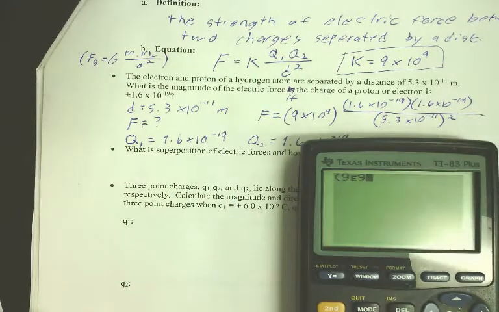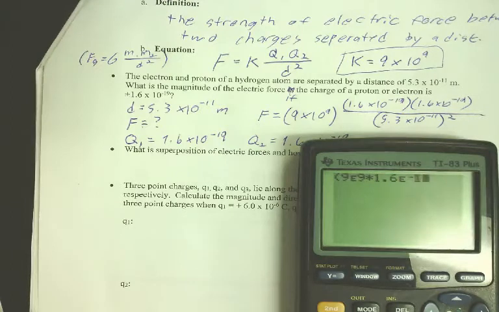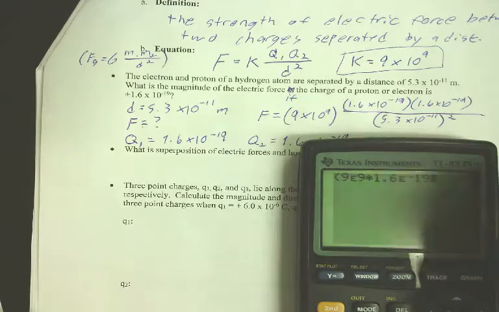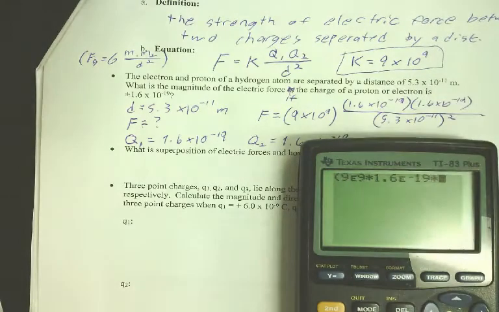Now I'm going to multiply it by this next number. So times 1.6, times 10 to the negative 19th. Here's my second EE. Negative 19. There it is. That's the second number in. Okay, multiplying by the third. Times 1.6. Second EE. Negative 19. End parentheses, so I got them all together.